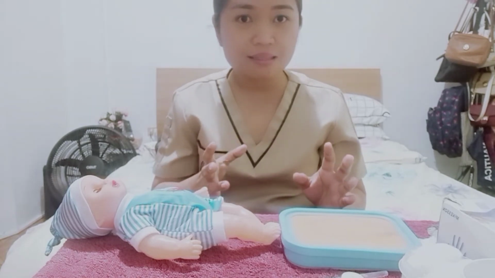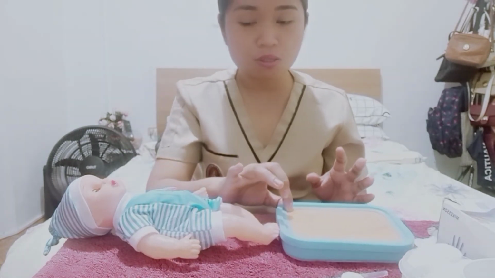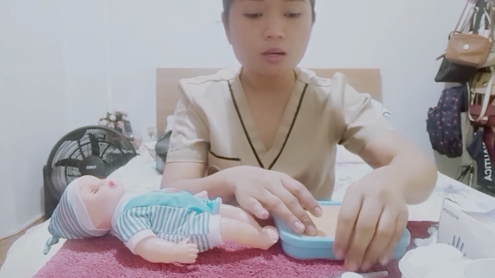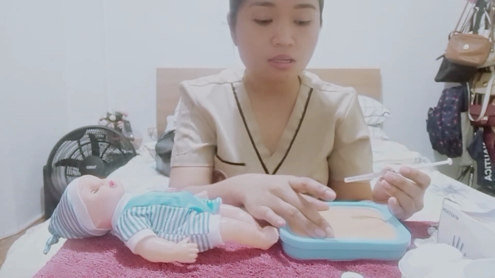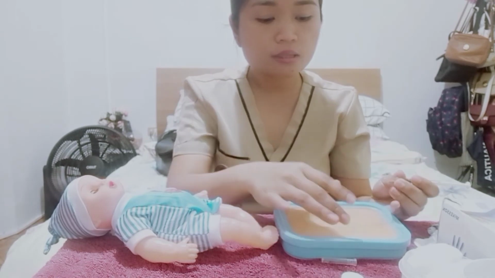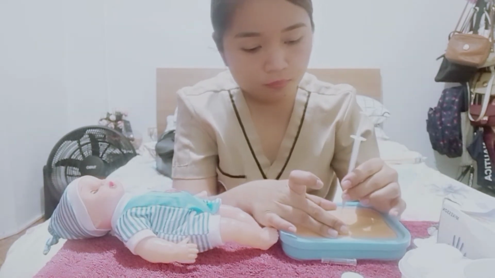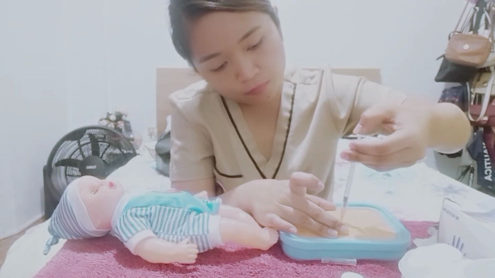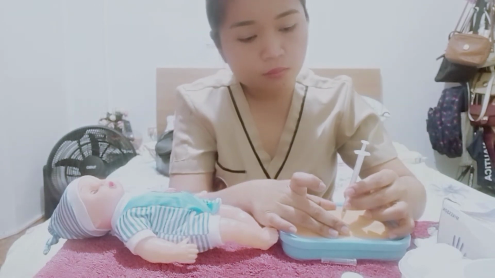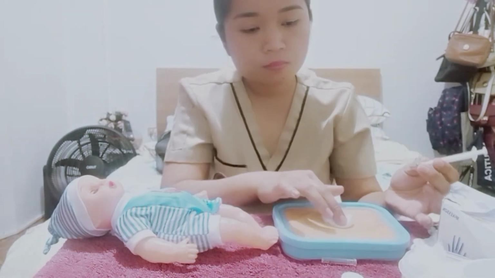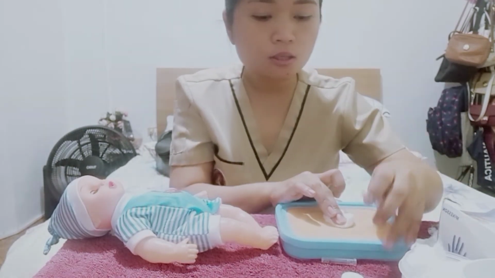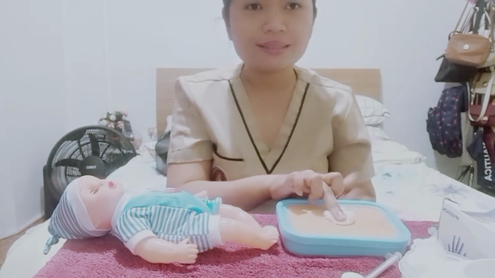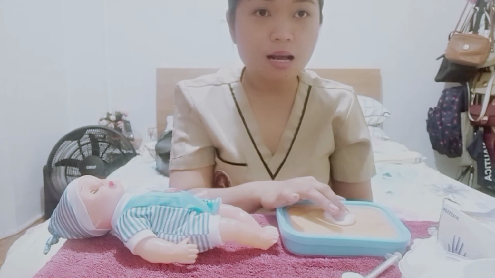So let's just pretend that this is the vastus lateralis of the patient, because this is made of plastic, so I really cannot inject it. So we are going to pierce the skin, okay? Inject it at a 90-degree angle. Okay, and then inject. Okay, and then remove the injection. And then we just have to press it with a dry cotton ball to stop the bleeding. So that's how we are going to do the IM injection.